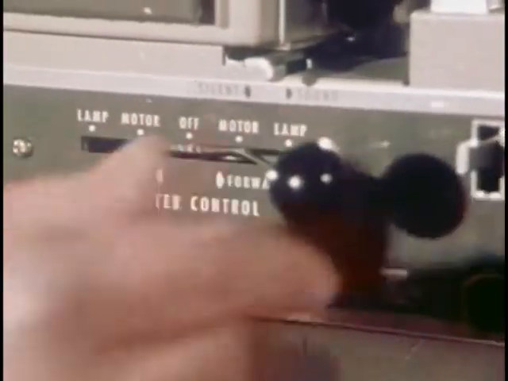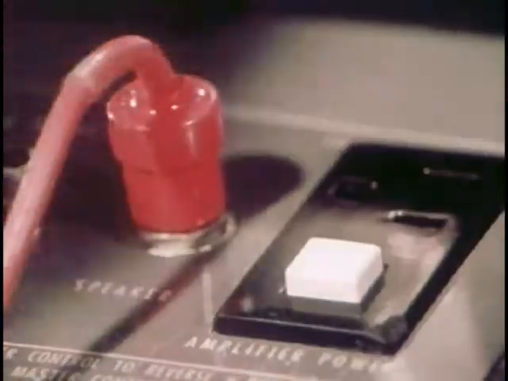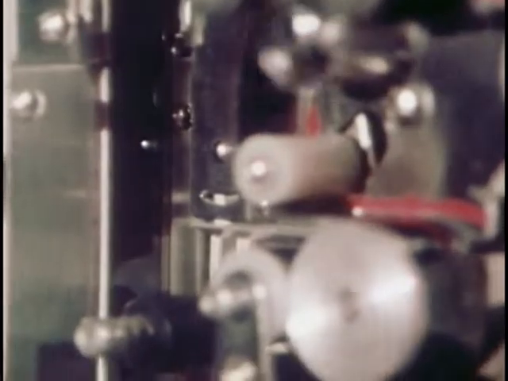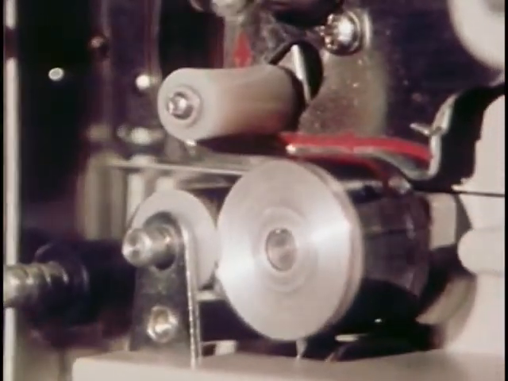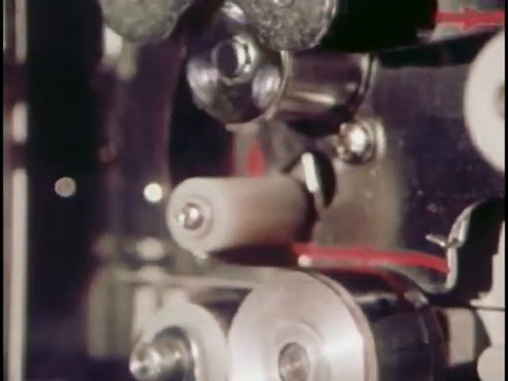However, all motion picture projectors operate on the same basic principles. A clear understanding of these principles will provide a basis for operating any type of 16mm projector.